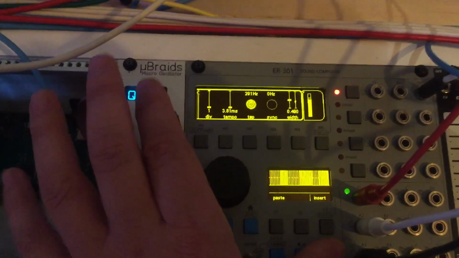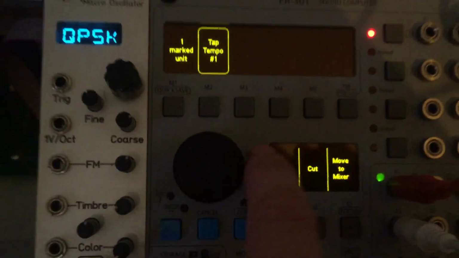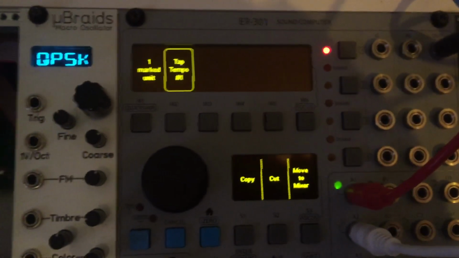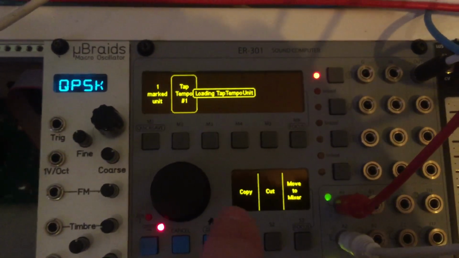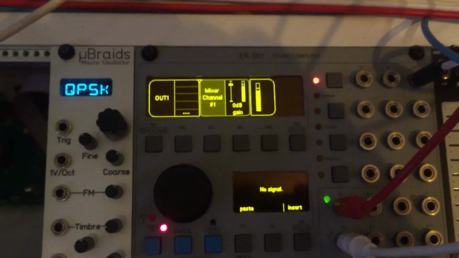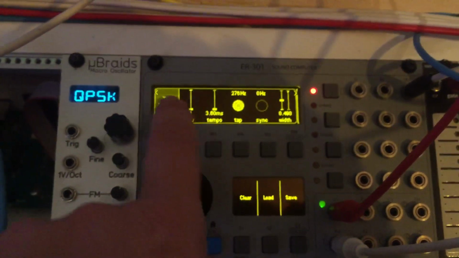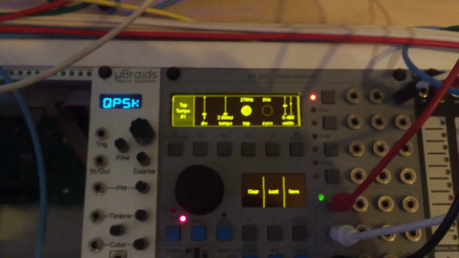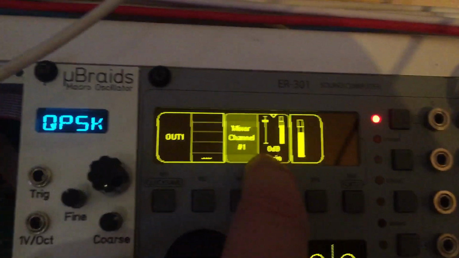And as soon as I let go, it says 1 marked unit, tap tempo. And at this point, I can choose to copy, I can cut, or I can move to a mixer. What's interesting about this is, if I go move to a mixer, it's dumped that whole thing into a mixer channel. So now our tap tempo is in here. And what I just selected could have been 8 units, 2 units, whatever. In this case, just a single unit. So now I have all that stuff I just did self-contained in this mixer.